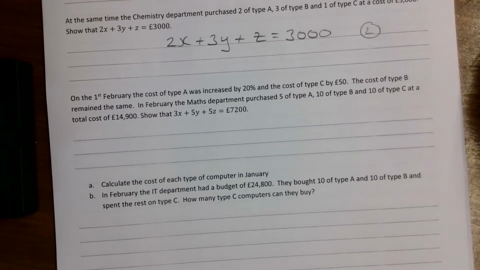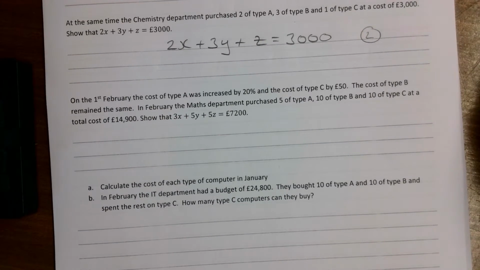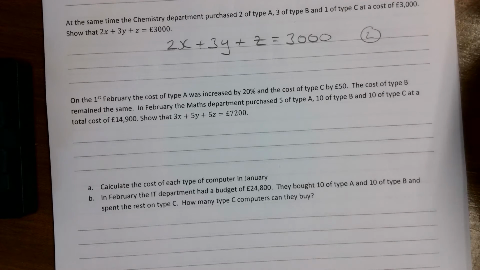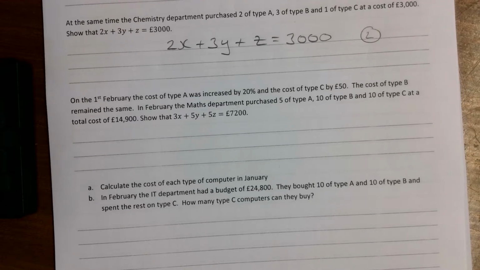Let's see what happens. On the 1st of February, the cost of type A was increased by 20% and the cost of type C by £50. The cost of type B remained the same. In February, the Maths department purchased 5 of type A, 10 of type B and 10 of type C at a cost of 14,900, so that 3x plus 5y plus 5z equals 7,200. So this one's a bit tough.